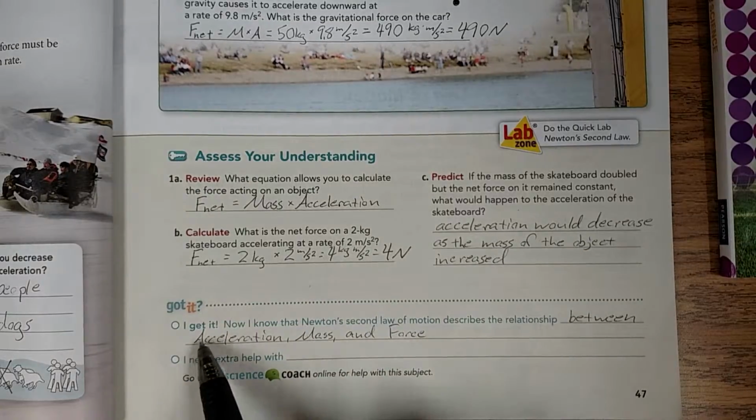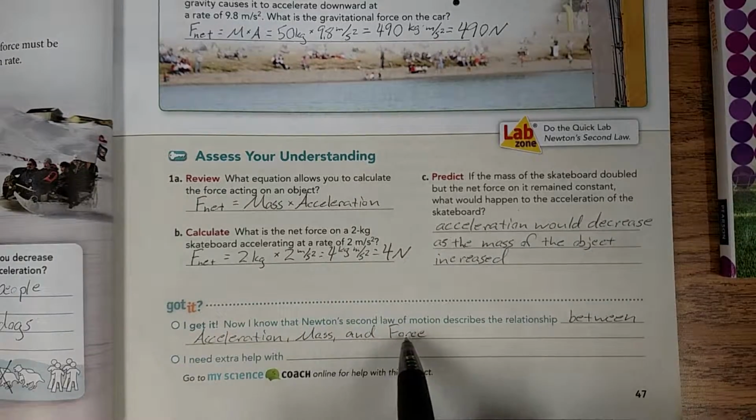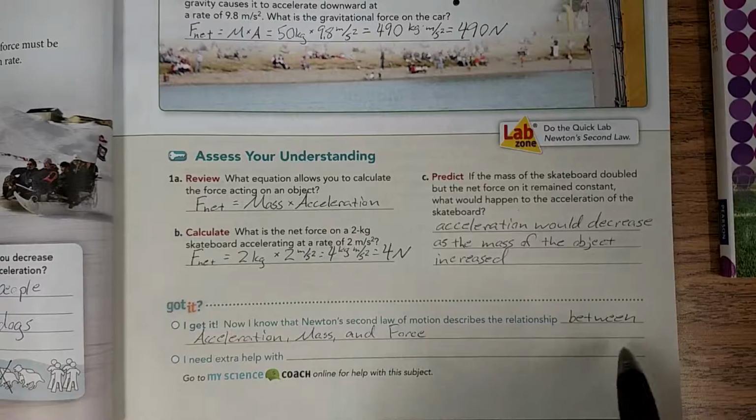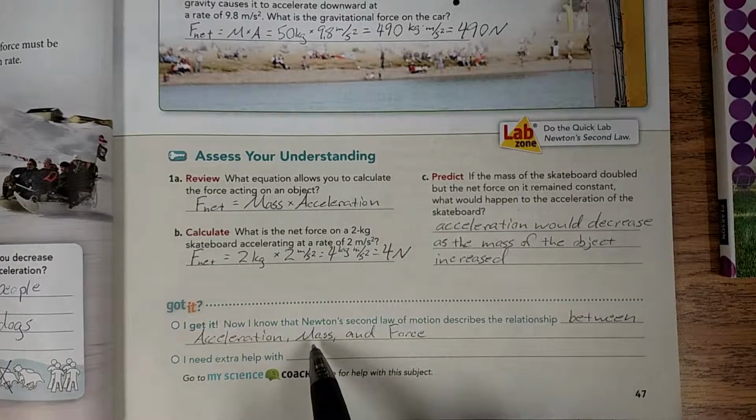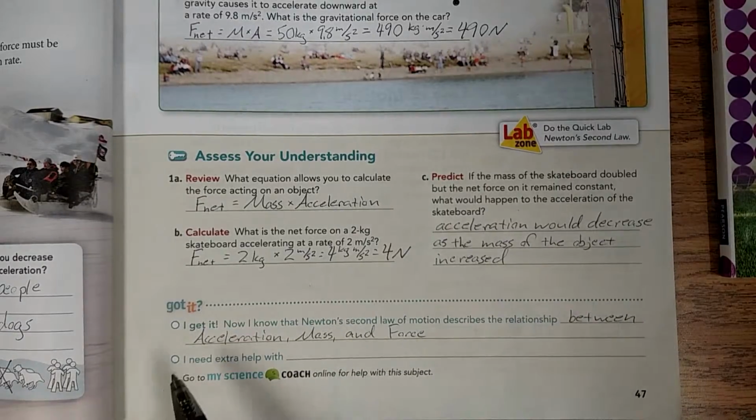I get it. Now I know that Newton's second law of motion describes the relationship between acceleration, mass, and force. Please take some time now to write down if there are any questions you have, any part of this that you would like some extra help with.